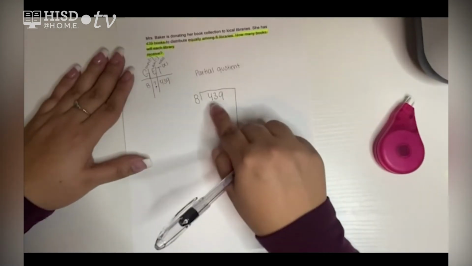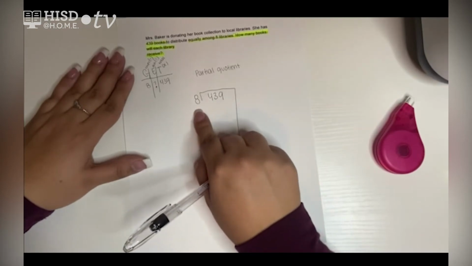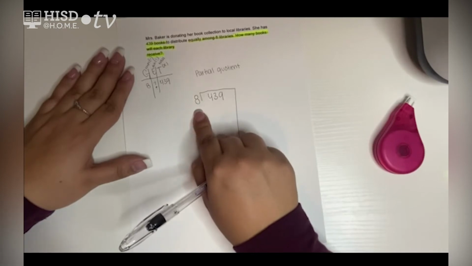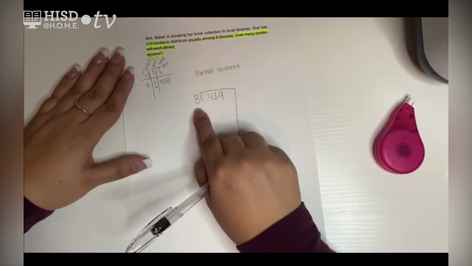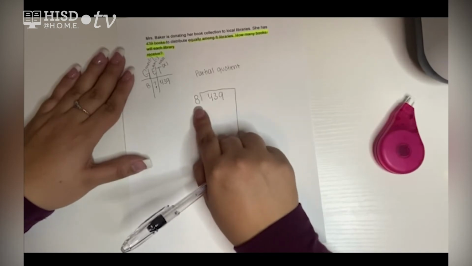So inside the house, we're going to go ahead and put in our dividend. This is the number that we are dividing. And on the outside, we're going to put our divisor. And this is the number that we are dividing by. So in this instance, 439 would be our dividend, and 8 would be our divisor.